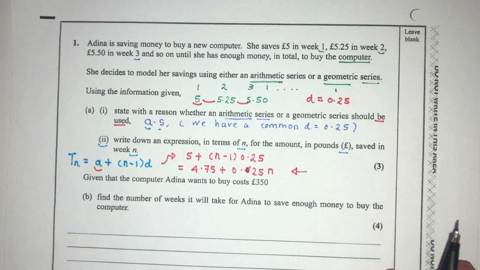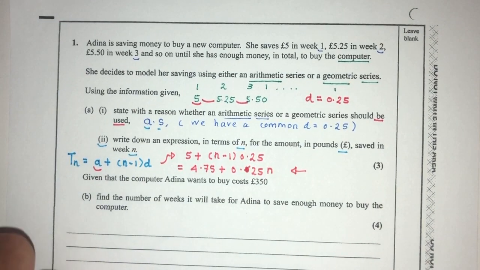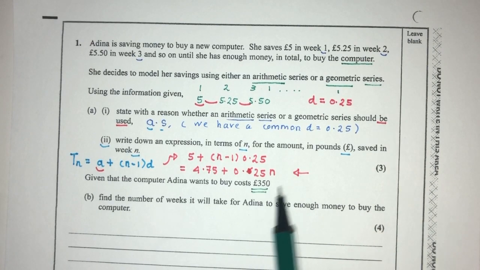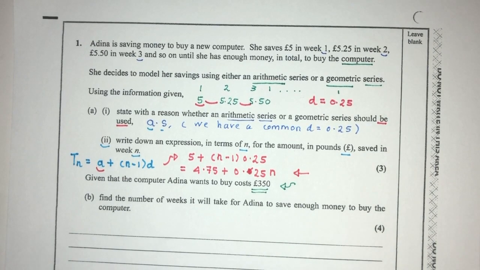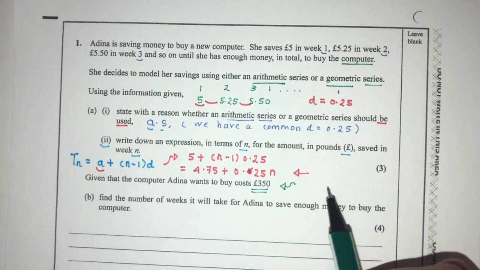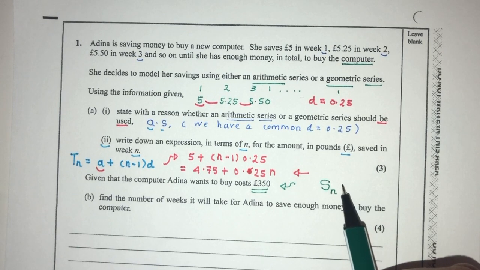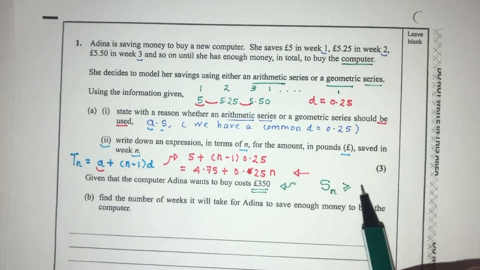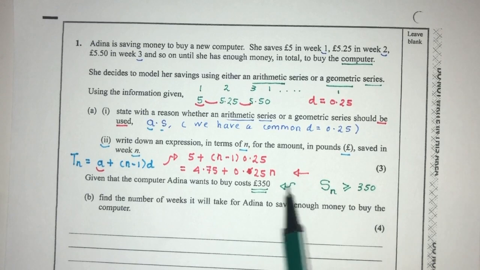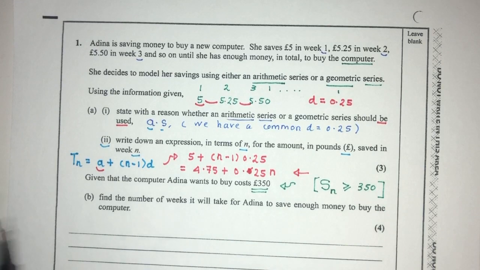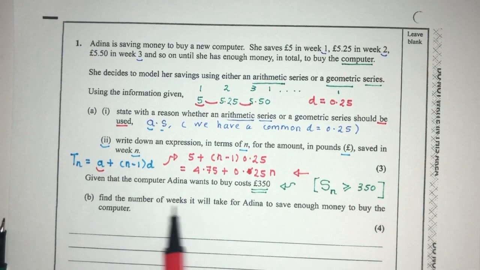Now for part b, we have been given this information. Given that the computer Adina wants to buy costs this much, so this is the amount that she wants to save to buy this computer. So the sum of all the money that she wants to have needs to be at least this much for her to be able to buy this. So that's the main idea behind it. But let's see what the main question is. Right? So find the number of weeks, so find the value of n it will take Adina to save enough money to buy the computer.